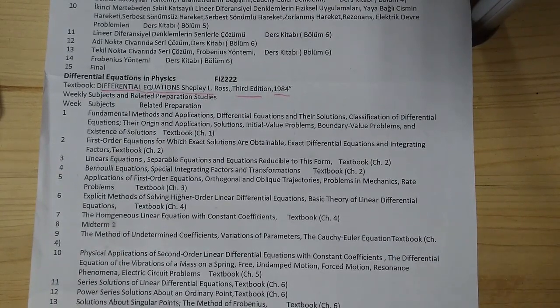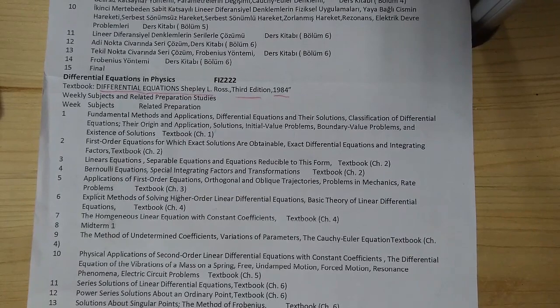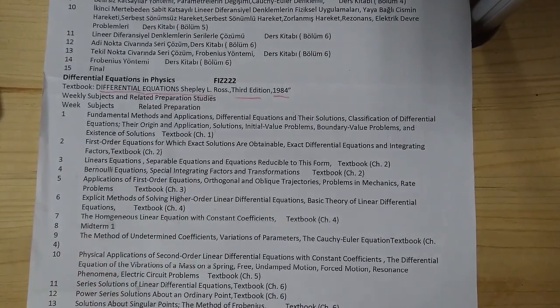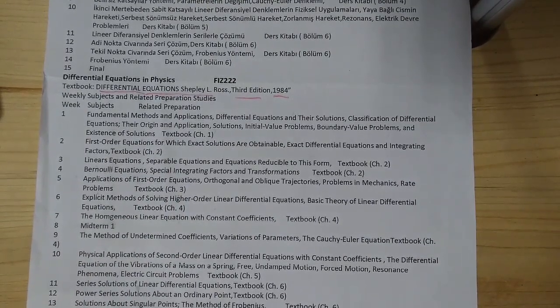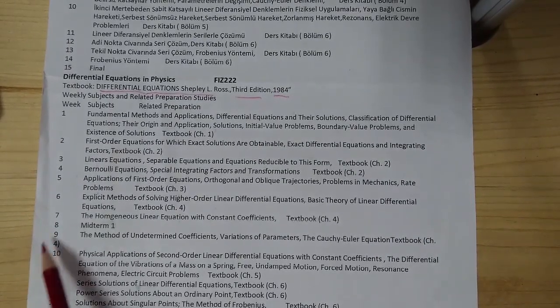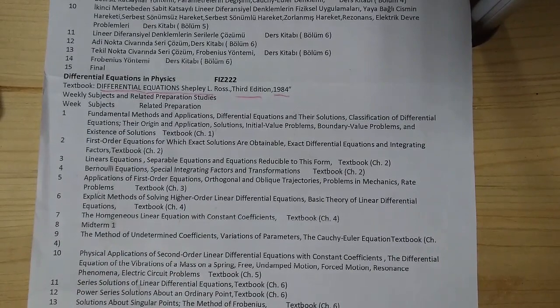Then week 6, right? Explicit methods of solving higher order linear differential equations, basic theory of linear differential equations. This is chapter 4 in this textbook, and we continue studying chapter 4 next week. After that, 7th week: homogeneous linear equations with constant coefficients. Again, this is week 7, chapter 4. After that, we are going to have a midterm exam, okay?